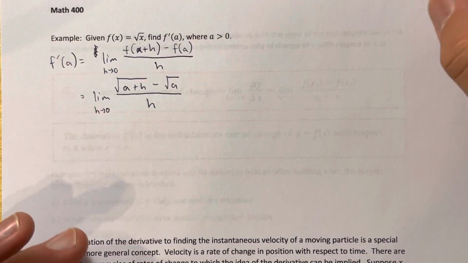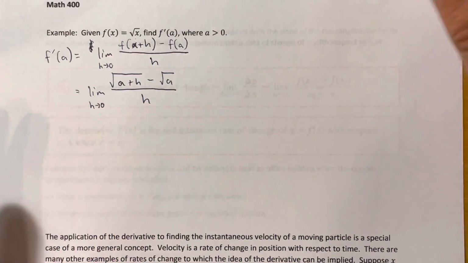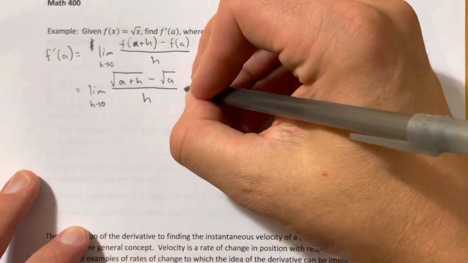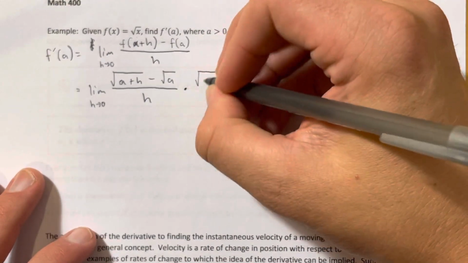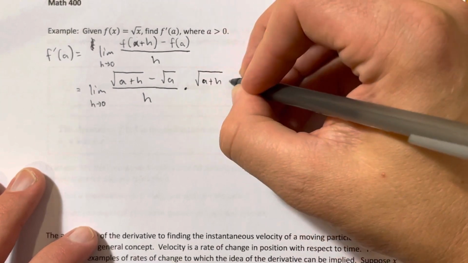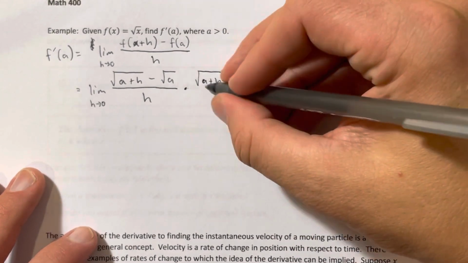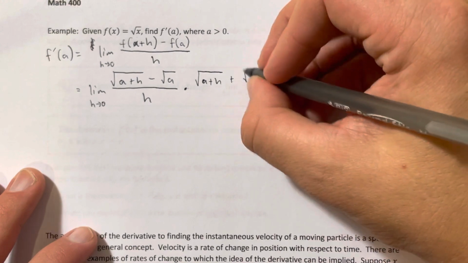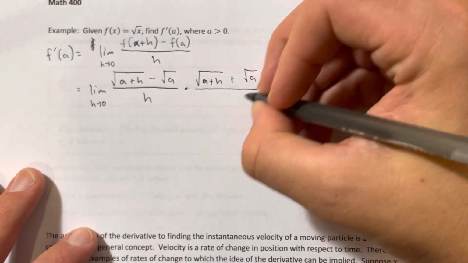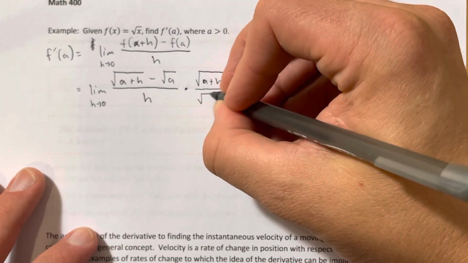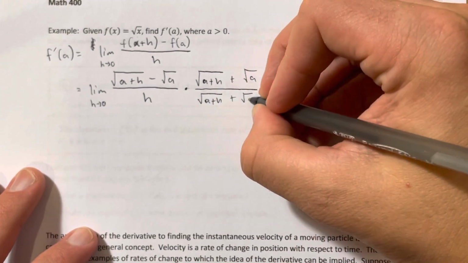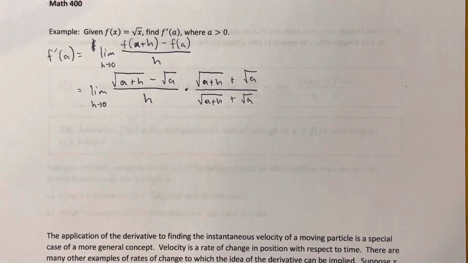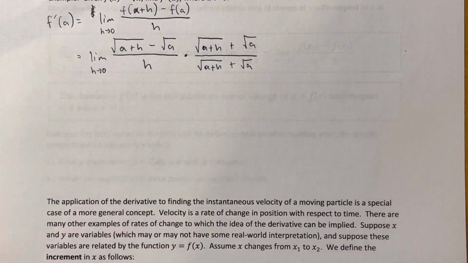And as we've seen in the past, limits involving radicals like this are oftentimes best evaluated by multiplying by a conjugate. So, the square root of a plus h plus the square root of a over the square root of a plus h plus the square root of a. So it's my multiply by 1 trick. Very, very useful for limits.